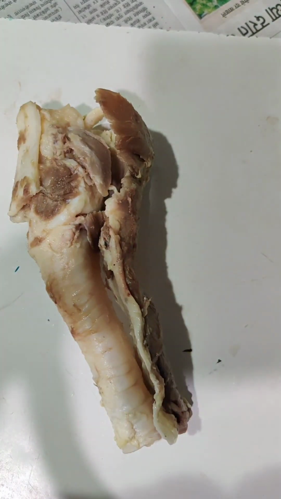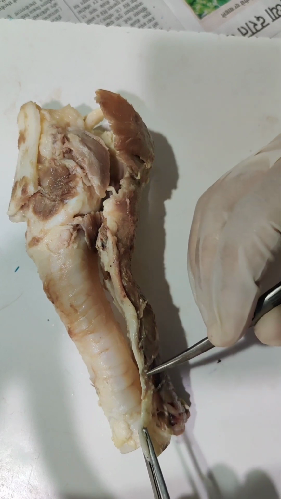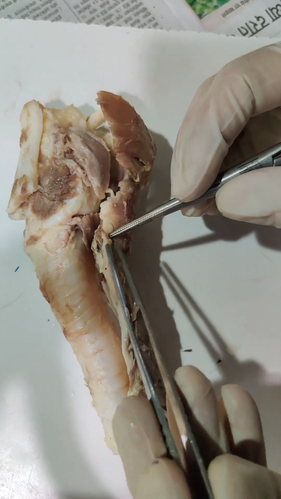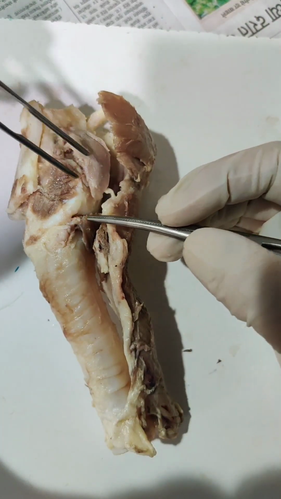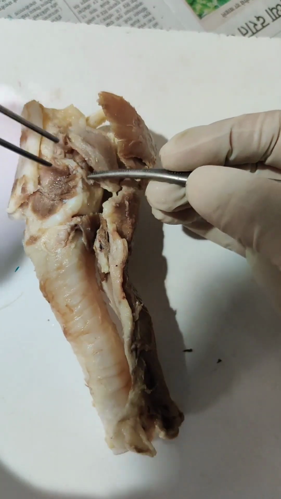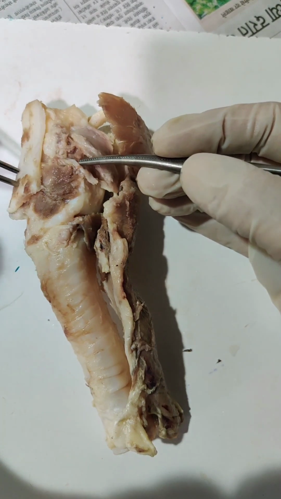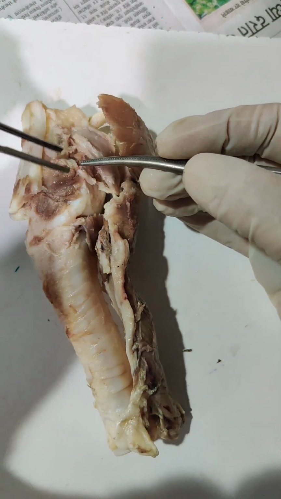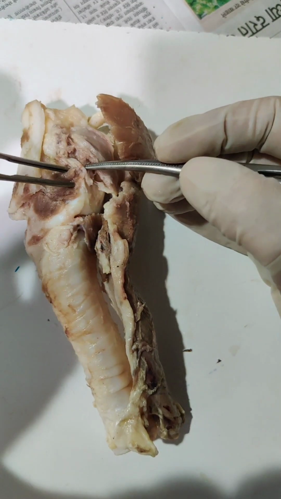Okay. Now we will follow the recurrent laryngeal nerve. The recurrent laryngeal nerve over here is running in the tracheoesophageal groove right over here, and then right behind the cricothyroid joint, over here the cricoarytenoid joint, it enters the larynx. Here it is entering the larynx.